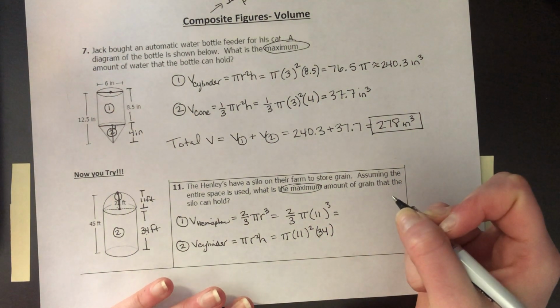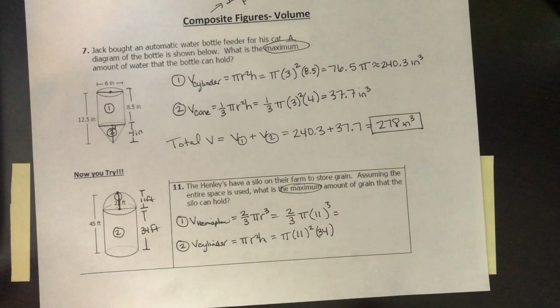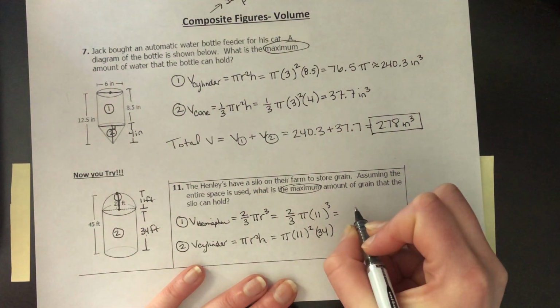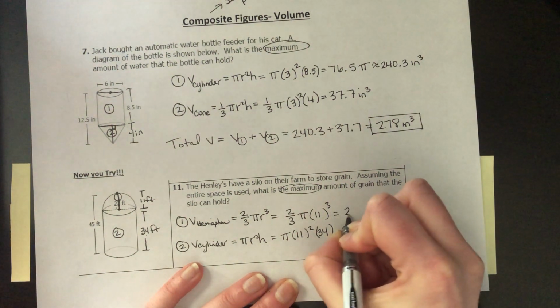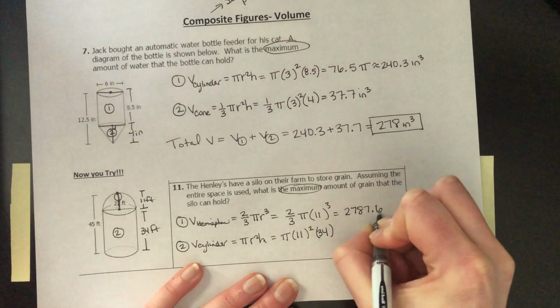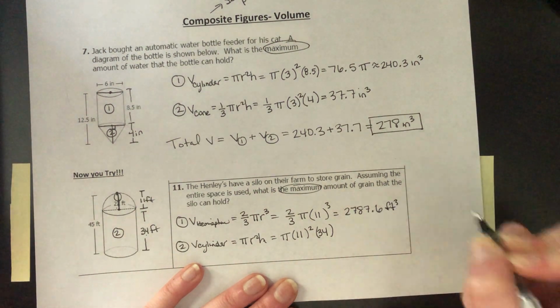And when we put this in the calculator, let's see, 2662 divided by 3, 22 times pi. I get about, hold up, make sure I did that right. Yes, I did. It's 2,787.6 feet cubed.